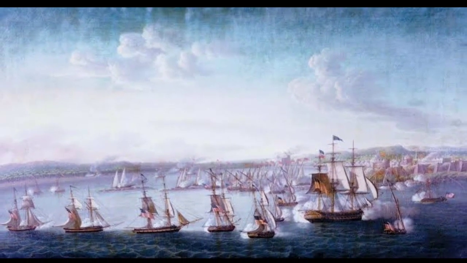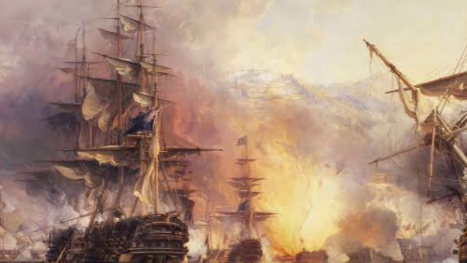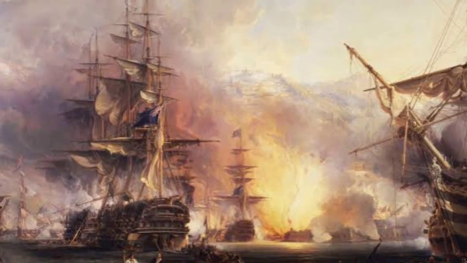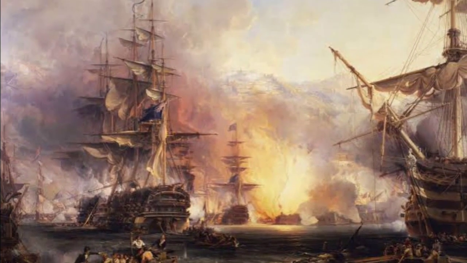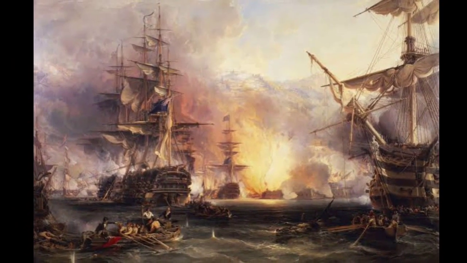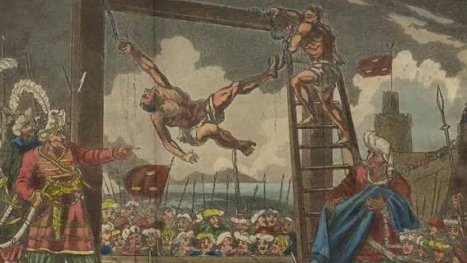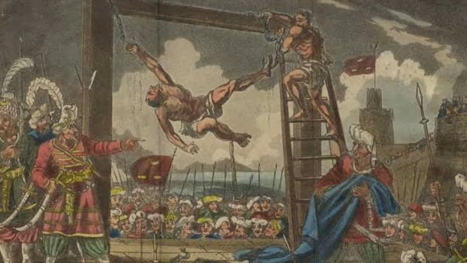Background: the Barbary States and piracy. During the early 19th century, the Barbary States, Algiers, Tunis, and Tripoli, enjoyed a dominant position in the Mediterranean as they engaged in piracy and demanded tribute from European and American ships passing through their waters. These acts of piracy, which included capturing ships and enslaving crew members, posed a significant threat to American commerce and national interests.